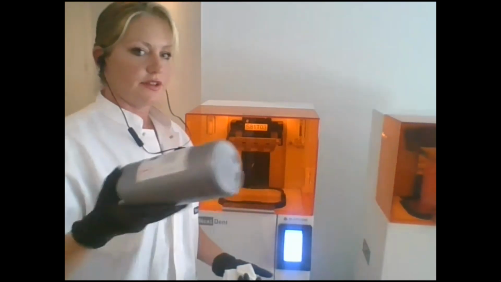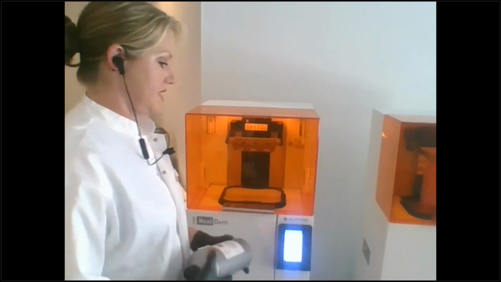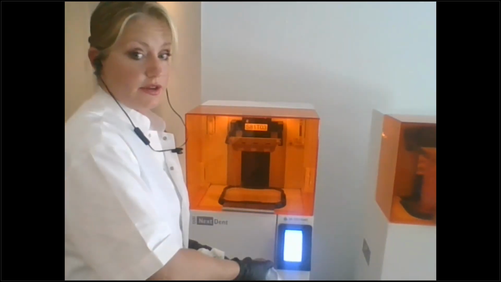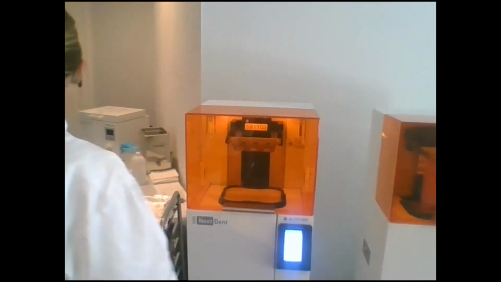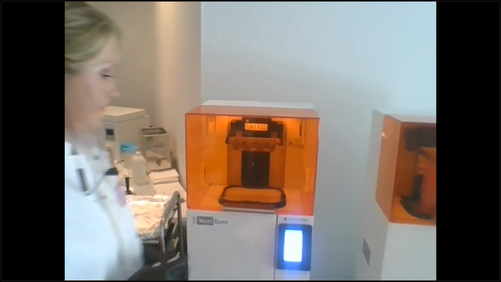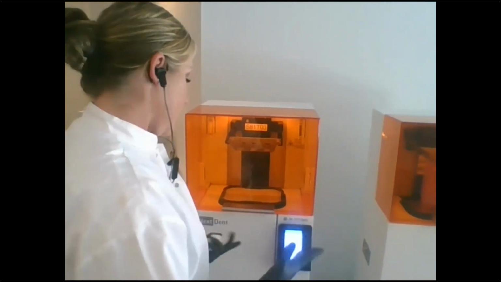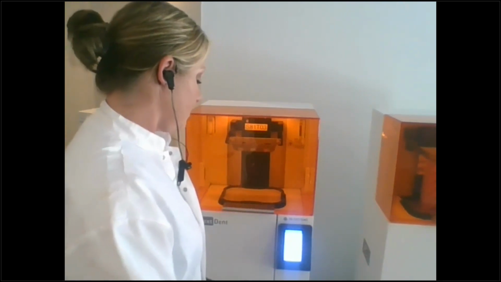And a slight angle is fine. There's nothing real special to it. Just take it at a slight angle and it'll find it. It'll tell you how much is left in the bottle, what the lot number is, what the expiration date is, and it'll tell you to confirm a few things.